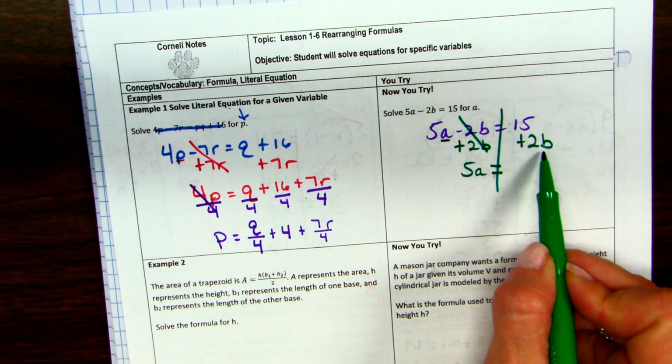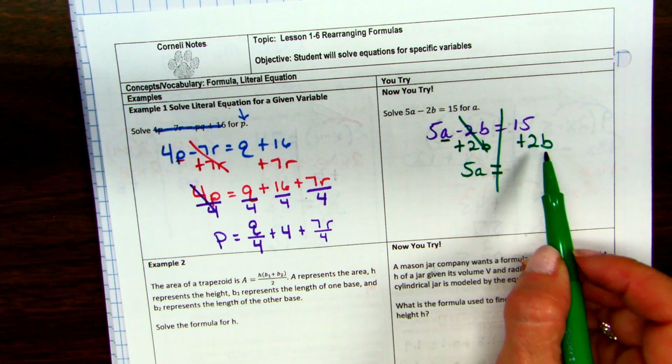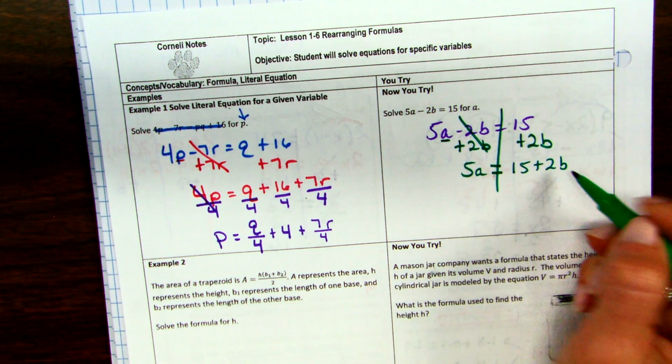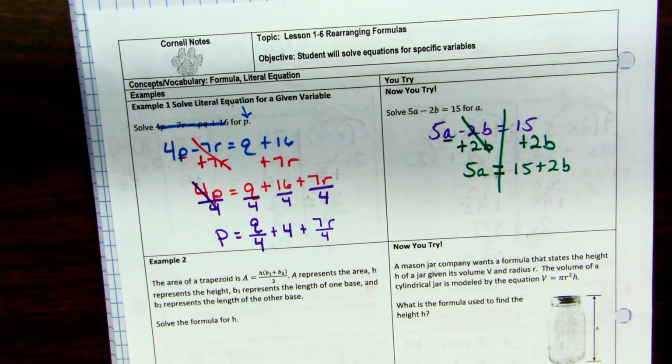Can I add those two together? Am I allowed to? Nope. So I just write it. And I could have changed the order. I could have written 2B plus 15. That would have been fine as well, by the way.